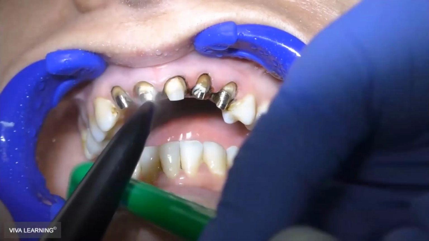So the main idea is you are still placing a 000 retraction cord here. Make the preparation, so you just place it to push the gingiva away, so you will not touch the gingiva with the burr. After you've done the preparation, place the retraction paste, wash it, and then take the impression, no matter if it's an analog or a digital impression.